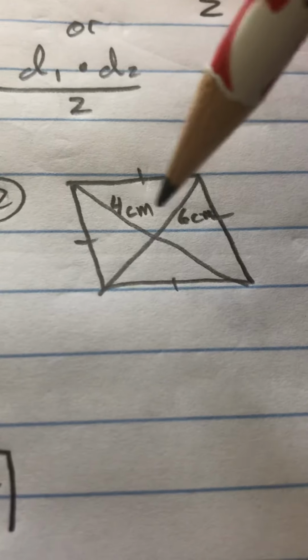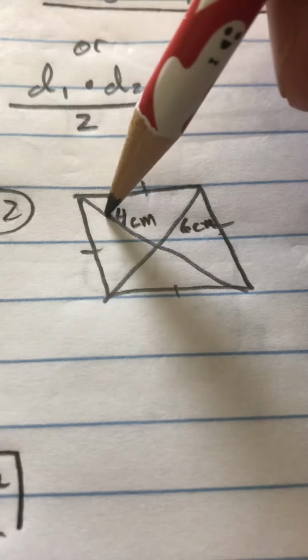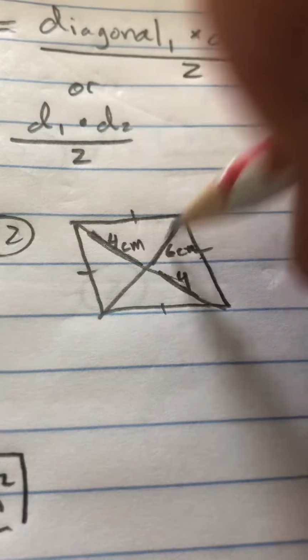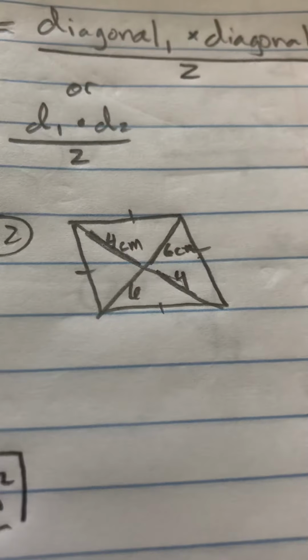Alright, so this is the same exact problem. All four sides are equal. So if this is 4, then this is 4. If this is 6, then this is 6.